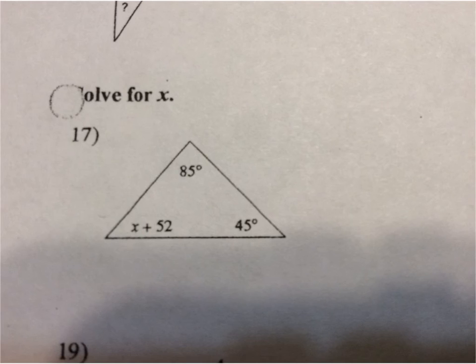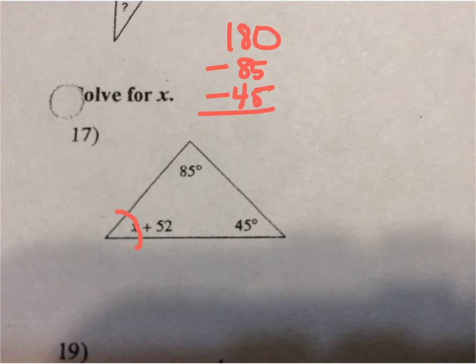On this problem, we'll start with a similar idea. We are going to try to find the angle measure right here. So we're going to start with the 180 again. We're going to subtract the other two measures using the triangle angle sum, and we will get a degree measure of 50 degrees, which would mean that this is a 50-degree angle.